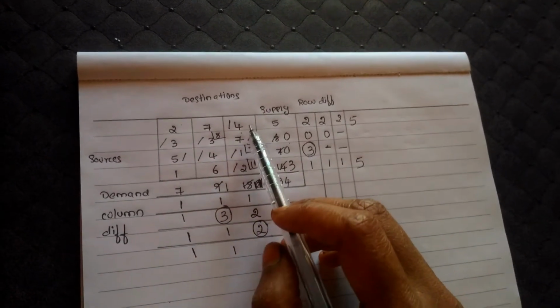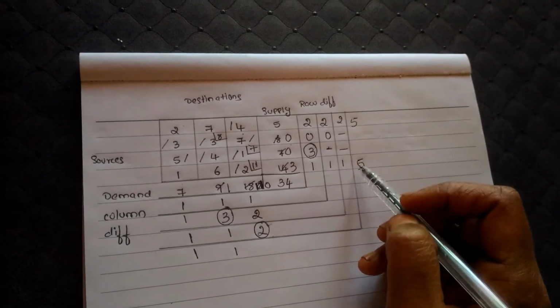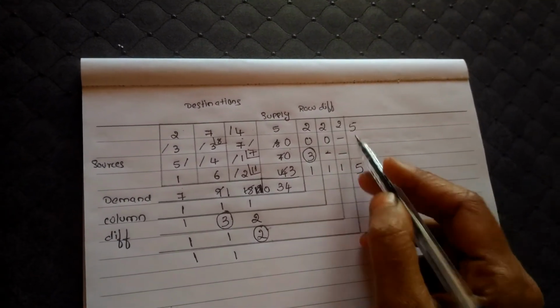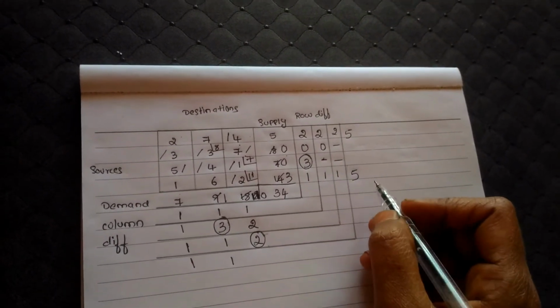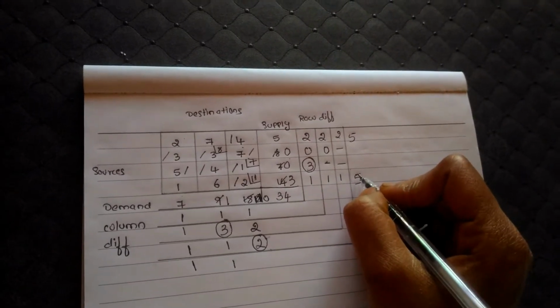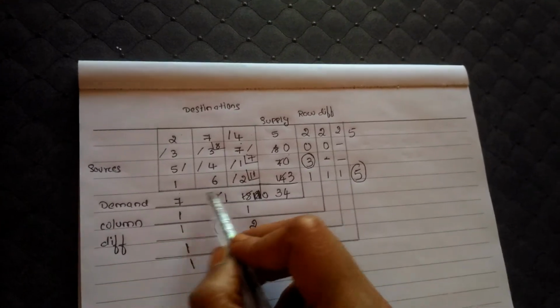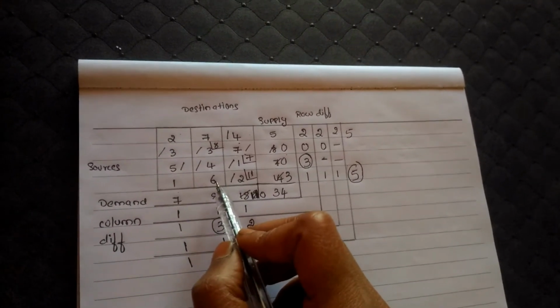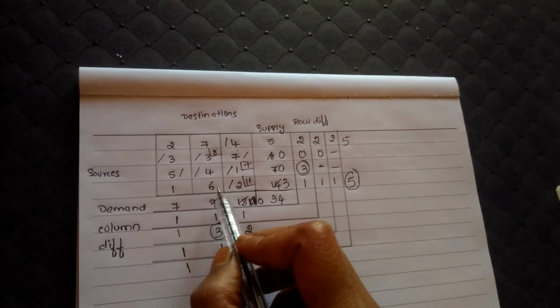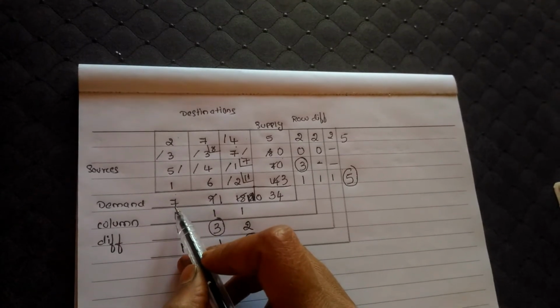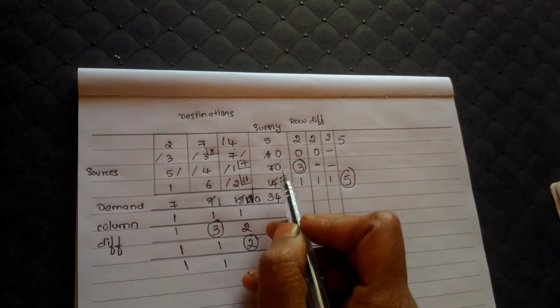So now, which is the largest value in the new difference? 5 is the largest value. I will arbitrarily choose this 5 value, which is the difference in the last row. So amongst these two values, find the least value. That is 1, where the demand is 7 and the supply is 3.